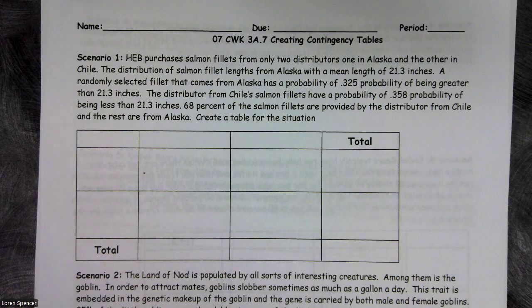So, when you go to create a contingency table, one of the most important things is to be able to identify the variables being compared. HEB purchases salmon fillets from only two distributors, one in Alaska and the other in Chile.